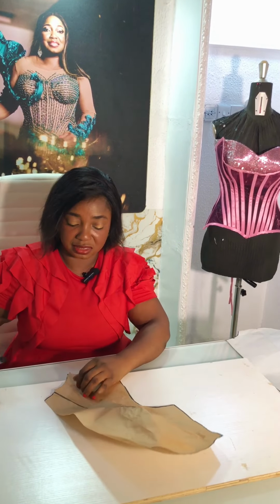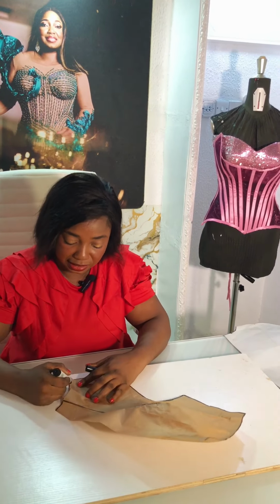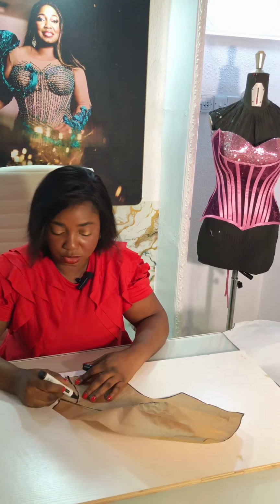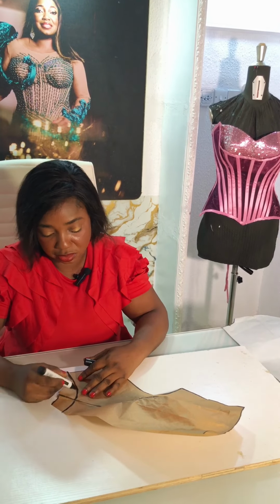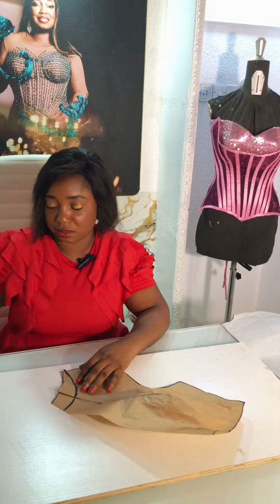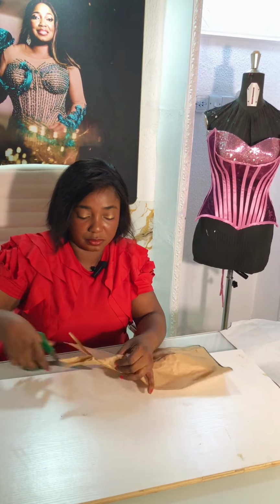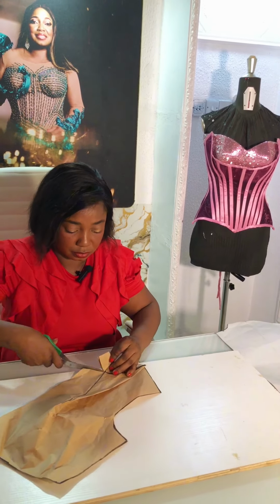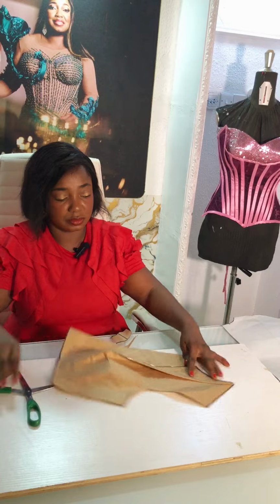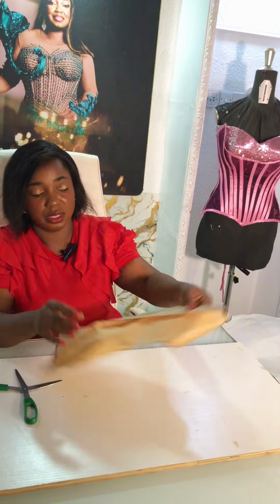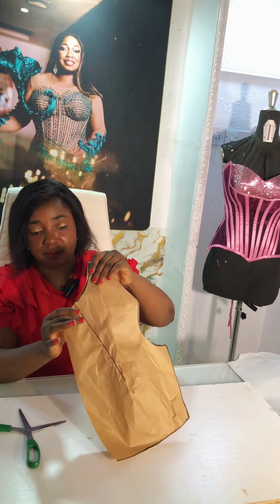So with this now, I can decide to draw a new neckline. It's still high, so just draw a new neckline and cut. So this is my new neckline. So you have your pleat this way.